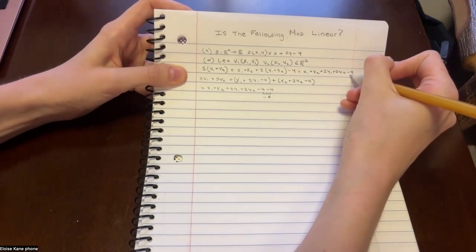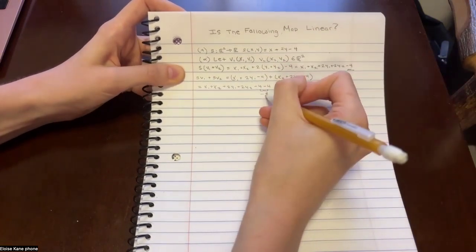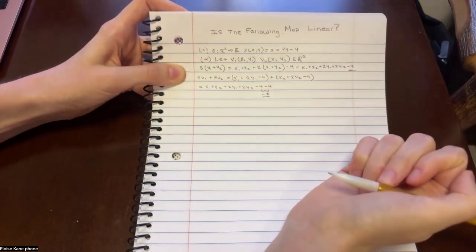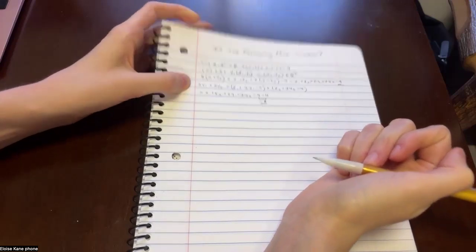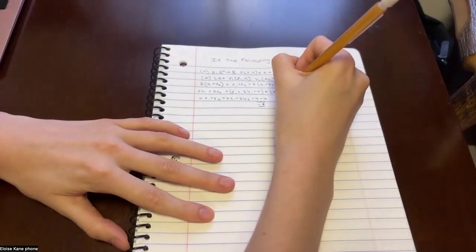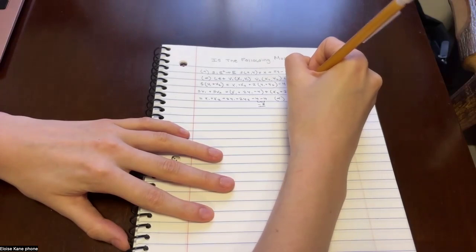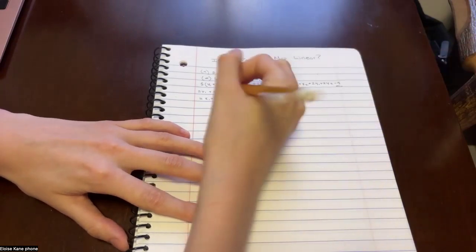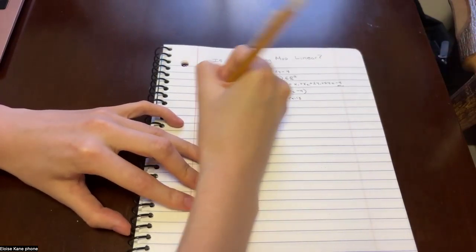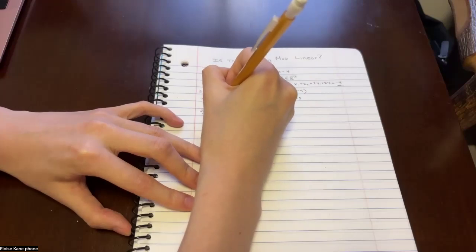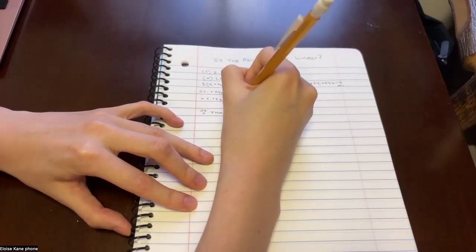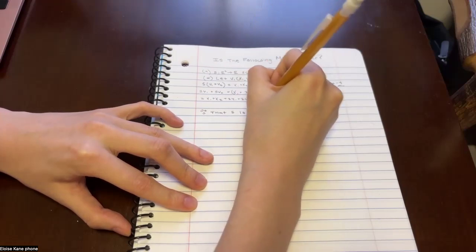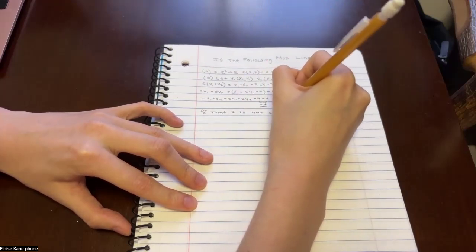Since we have a minus 4 here and a minus 8 here, we know these aren't the same. Therefore, alpha fails. And since alpha fails, we can conclude that S is not a linear map.